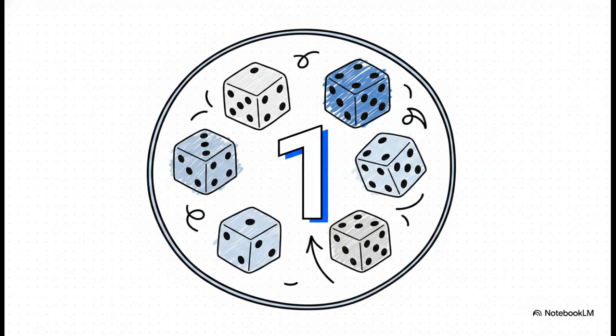But conversely, what if an event is absolutely guaranteed? If you roll that very same die, what's the probability of rolling a number less than 7? Well, since all 6 faces display a number less than 7, you've got 6 favorable outcomes out of 6 possible outcomes. 6 divided by 6 is 1. When an event is completely certain to occur, we call it a sure event, and its probability is exactly 1.